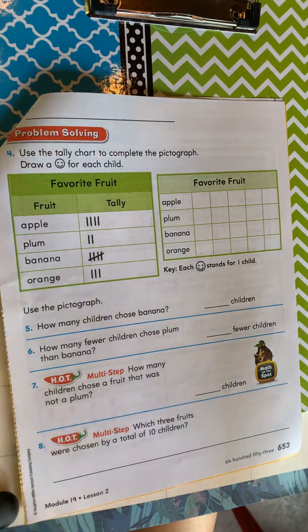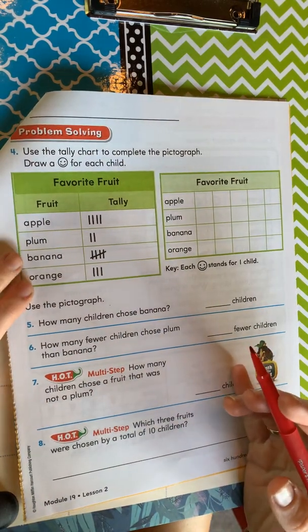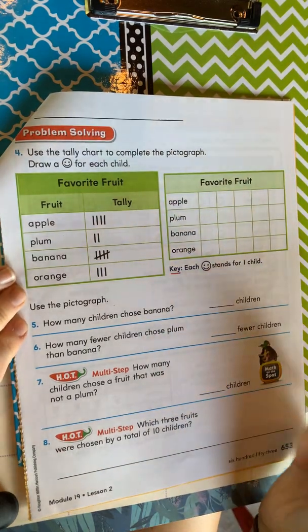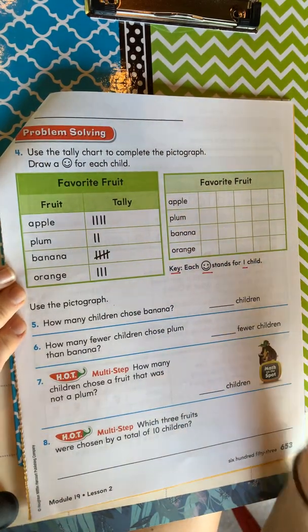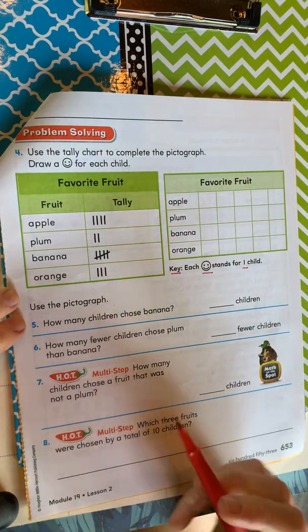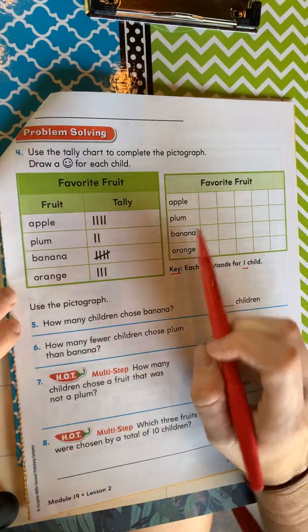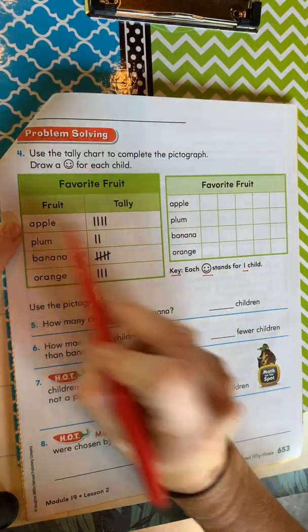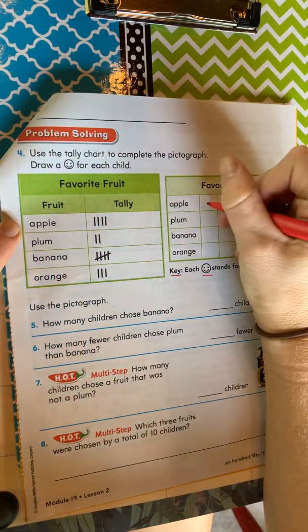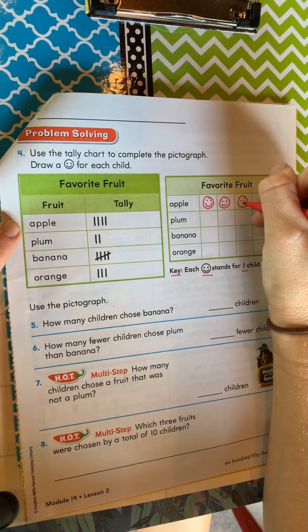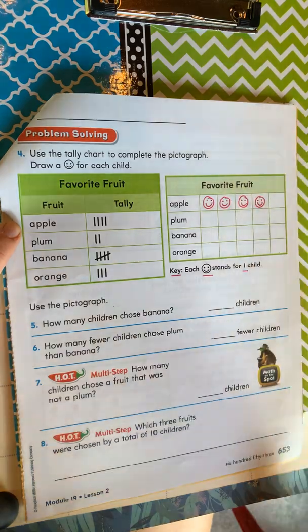Same here. We have favorite fruit. How many children chose which favorite fruit? Make sure we look at our key that each smiley face stands for 1 child. This will change eventually. That's why I keep pointing it out. All right, so let's transfer our information over. We have 4 that liked apples, so we're gonna put 4 smiley faces.